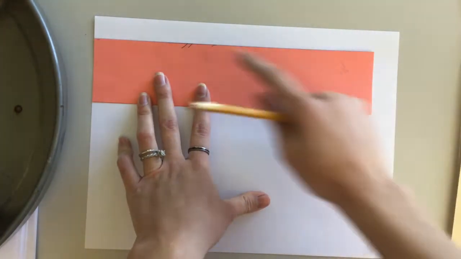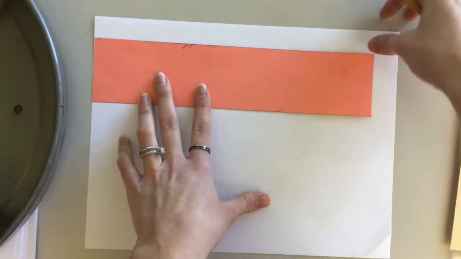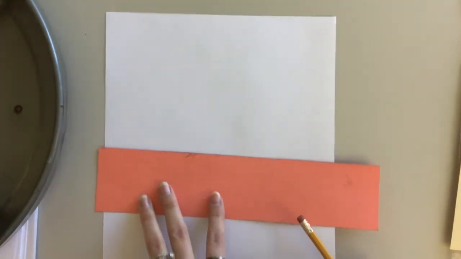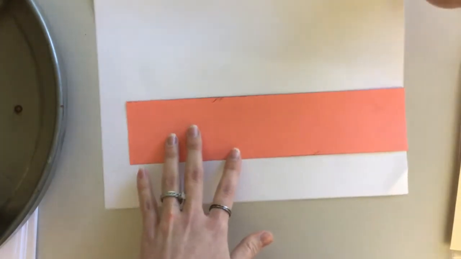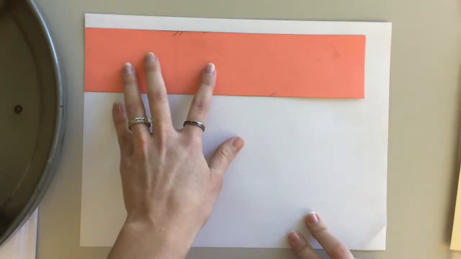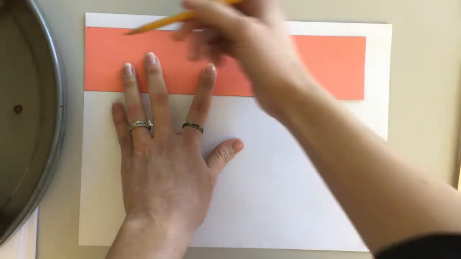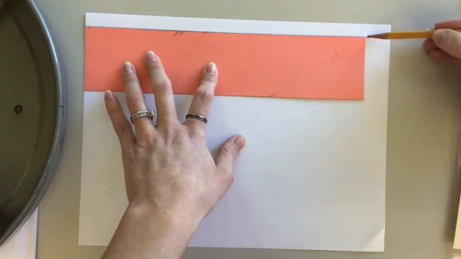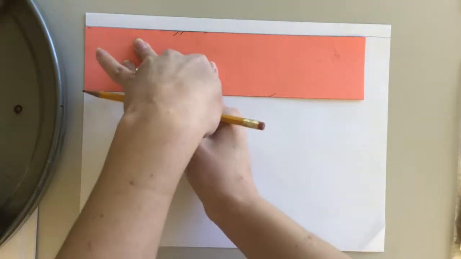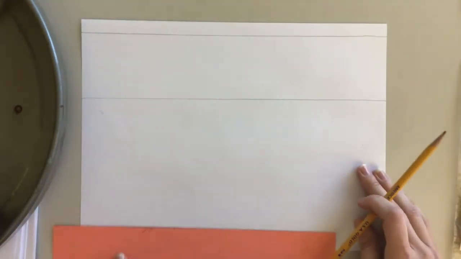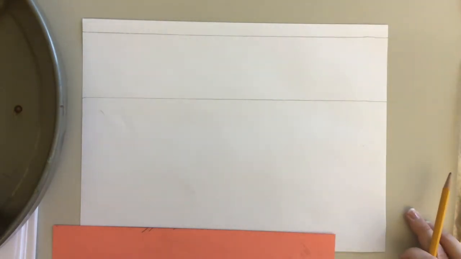Notice I'm holding the white piece of paper landscape. That would be this way. This is called portrait. We're not going to hold the paper portrait, but instead we're going to hold it landscape. And this pink piece of paper is up at the top. Very lightly with your pencil, you are going to draw a straight line across the top of this and a straight line across the bottom of the pink piece of paper. I now have a section on my paper that is about 2 inches tall.